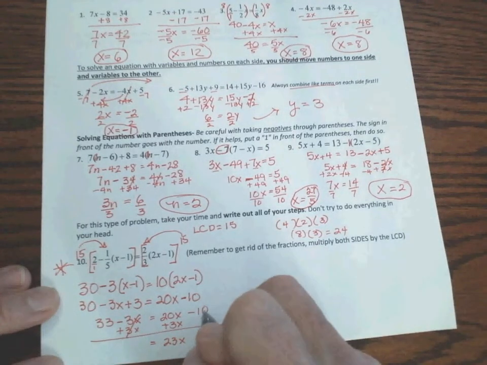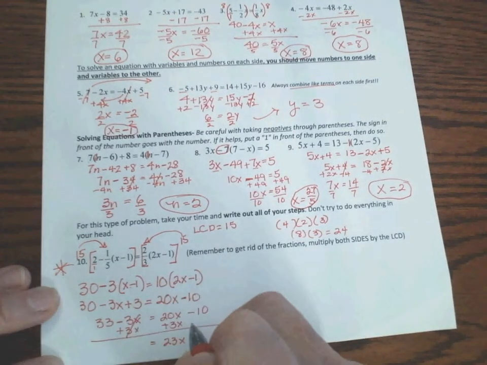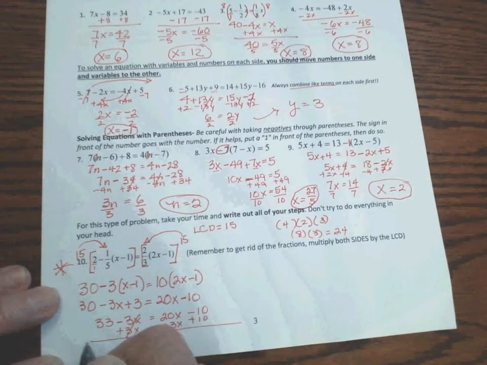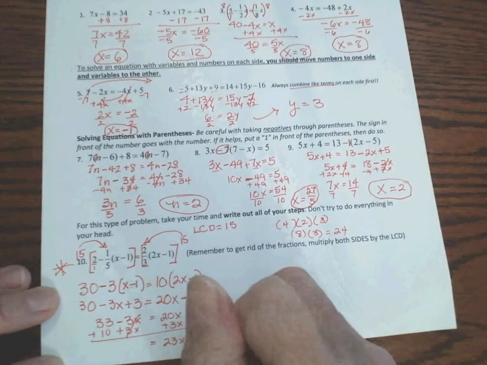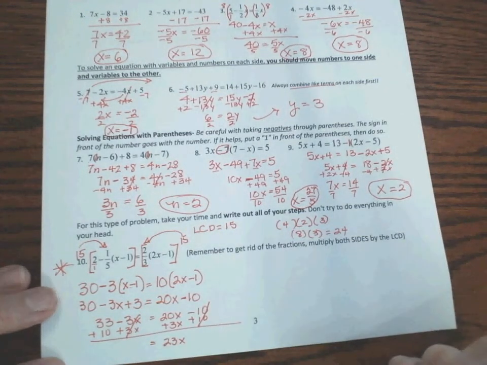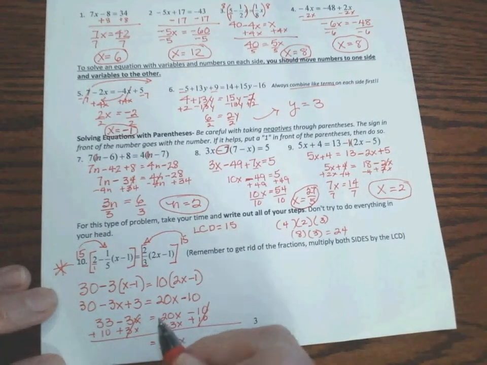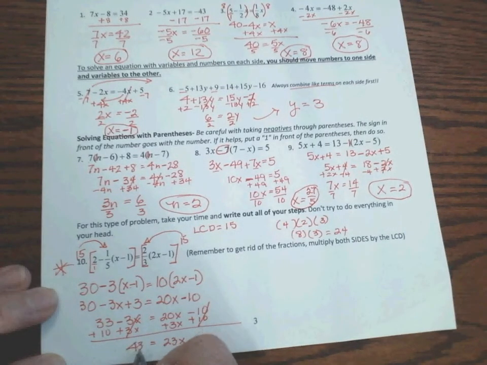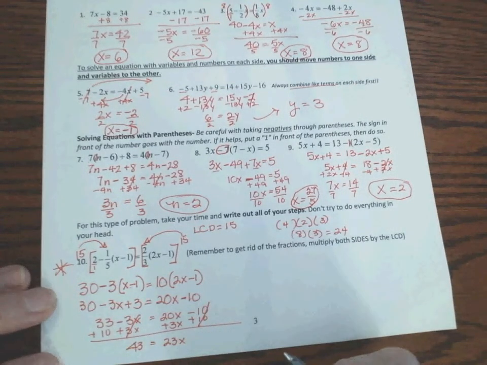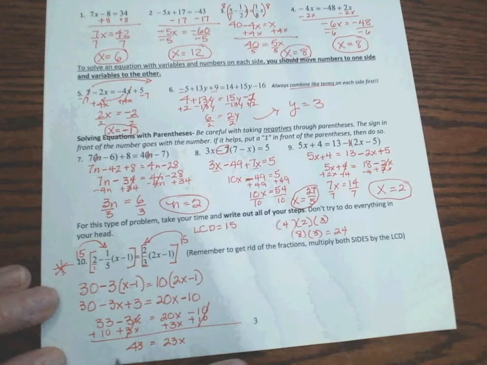And I've got 20 plus 3 would be 23x. Now the 10 is going to have to move with the 33. So I'm going to add 10 and add 10. So that's gone. And so I have 43 equals 23x.